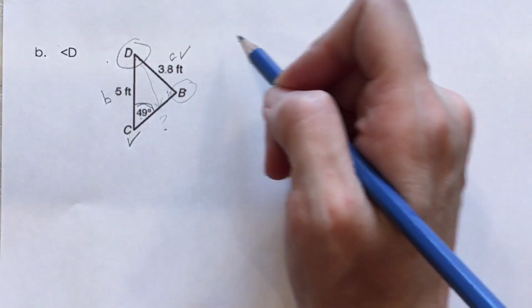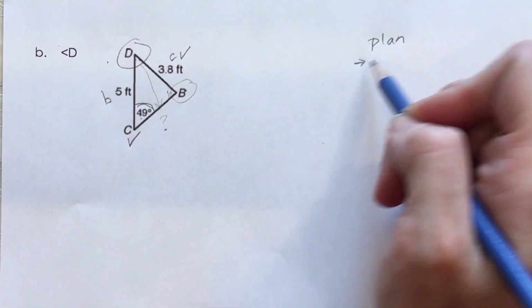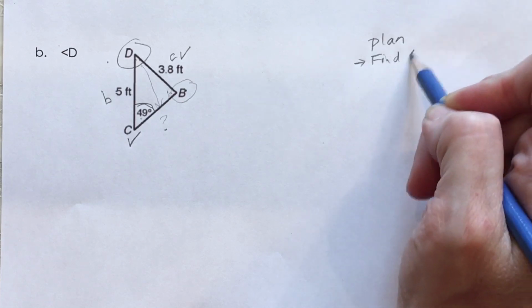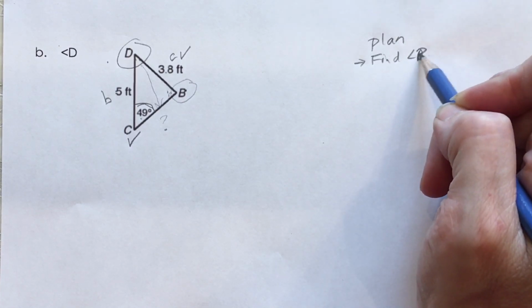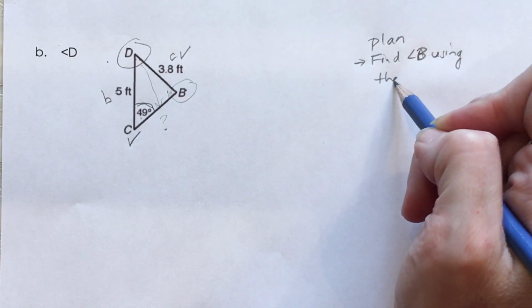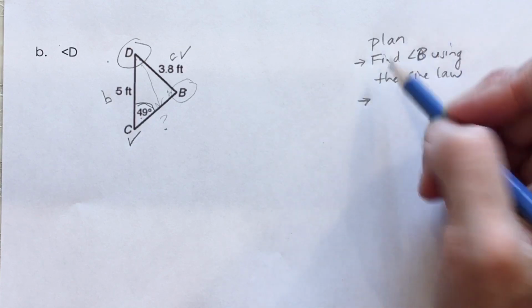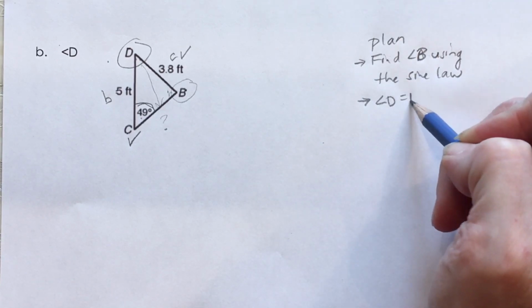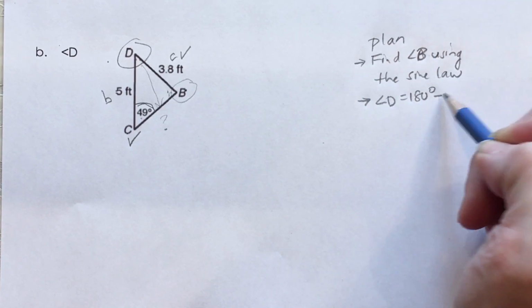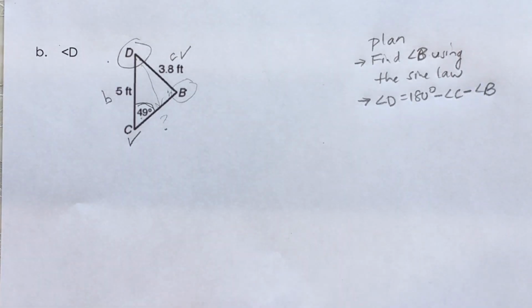We're first going to find angle B. So our plan is to find angle B using the sine law. And then step 2, we'd find angle D by making it 180 degrees minus angle C minus angle B. Okay, so we're going to carry that plan out, finding angle B.